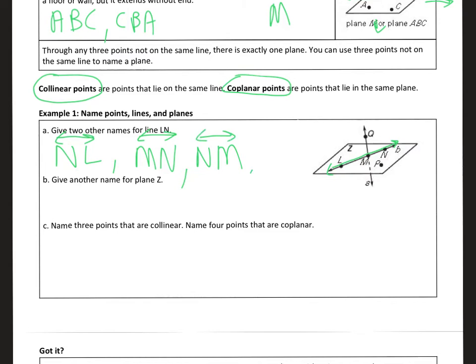And I'm going to give one more. I know it said 2, but I'm going to give as many as I can possibly give you, okay? So I could use that LM, ML, right? I could also use that little b, lowercase b, to define that line, because that b is not a point. That b names the actual line, okay?